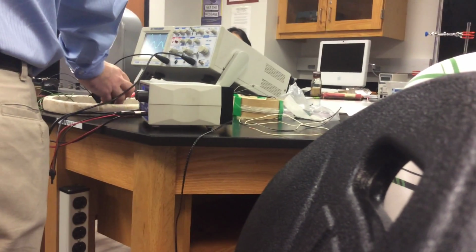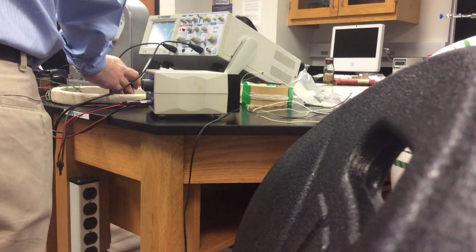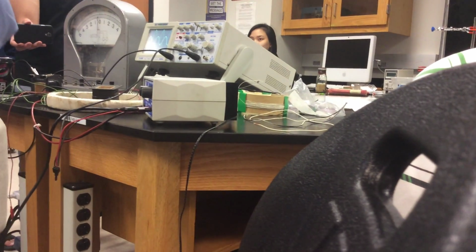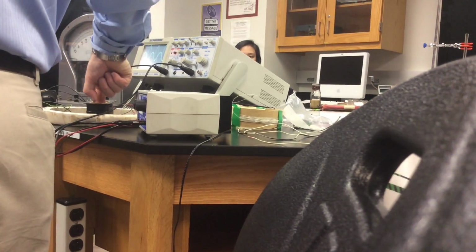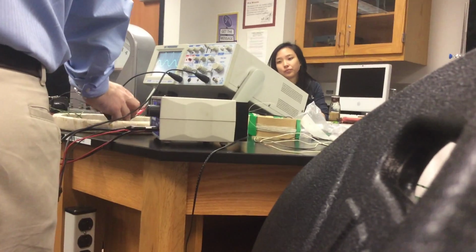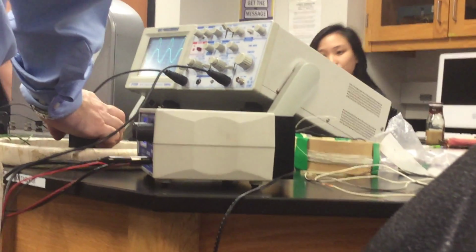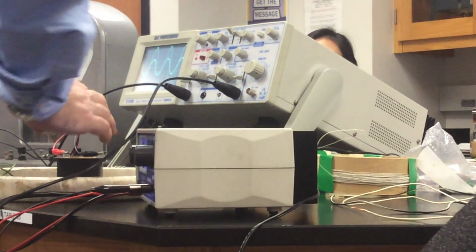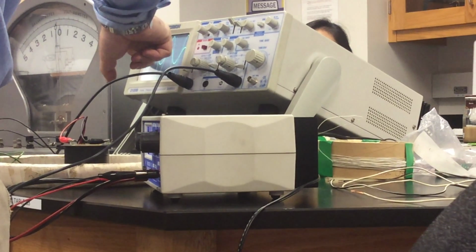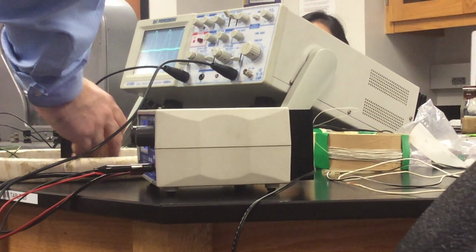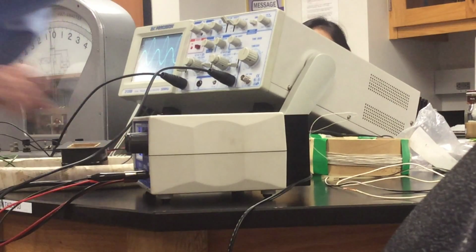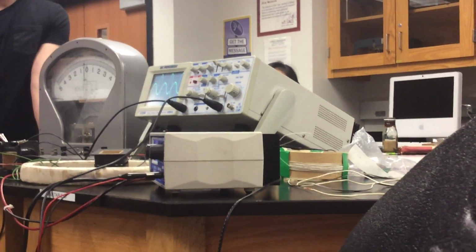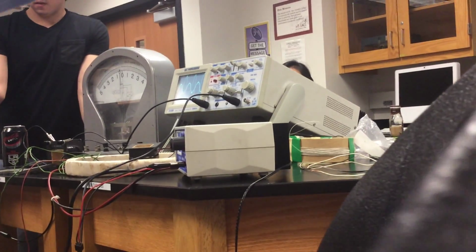Now, is there any difference between the two orientations? So here it is with the coil facing down. Here it is with the coil facing up. I'll do it again. So here that's up, that's down. Did you guys notice how it became opposite? That makes sense, since it's really just like swapping the wires on the coil. Is that okay?